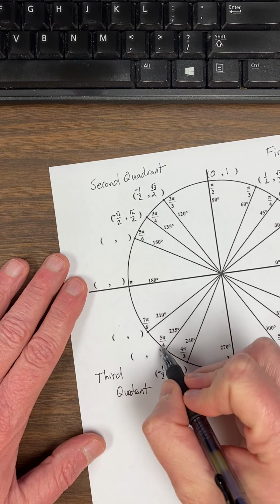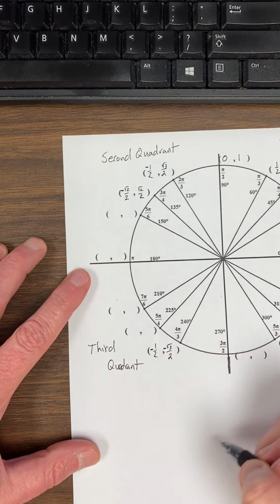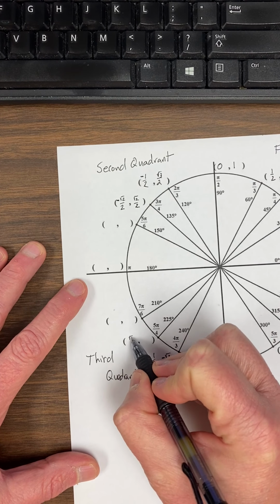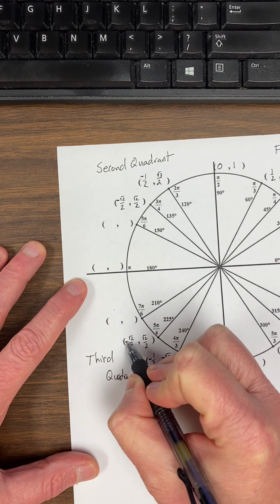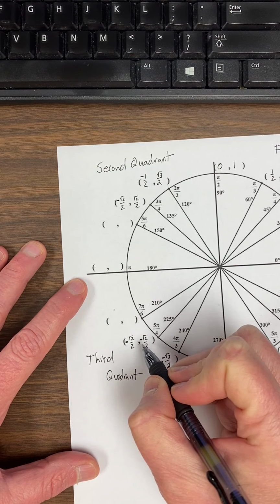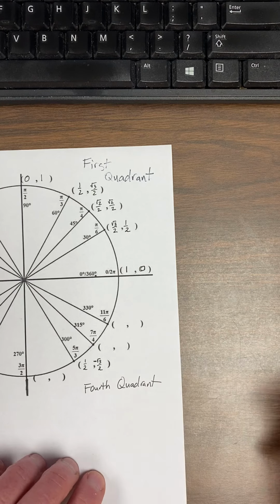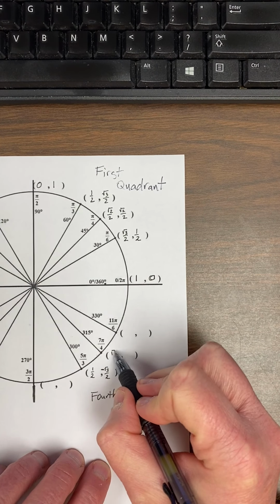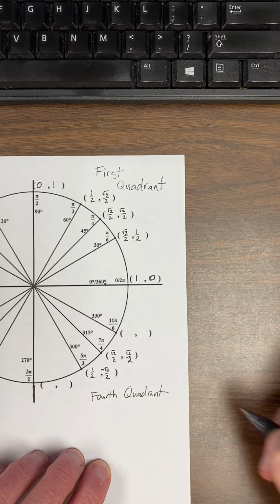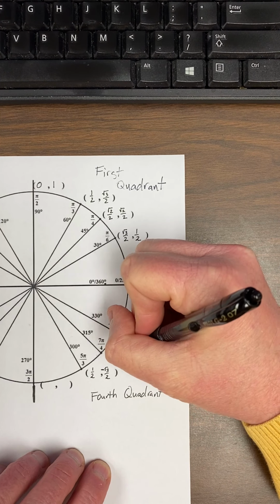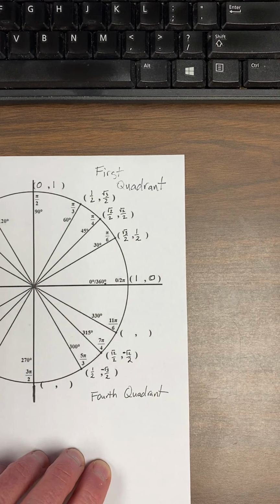Down here, at the 5 pi over 4, still square root of 2 over 2, square root of 2 over 2. But they're both going to be negative in the third quadrant. Over here, 7 pi over 4, still going to have the same form, square root of 2 over 2, square root of 2 over 2. But the y will be negative and the x will be positive.